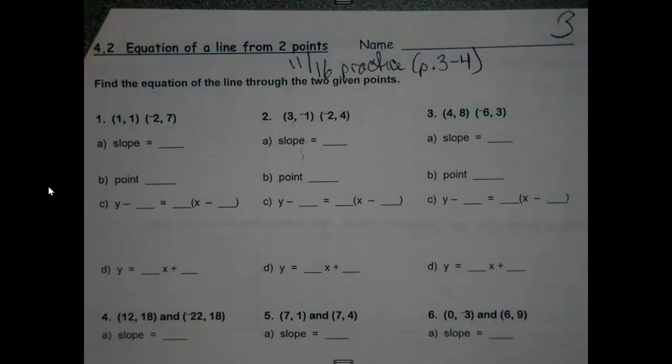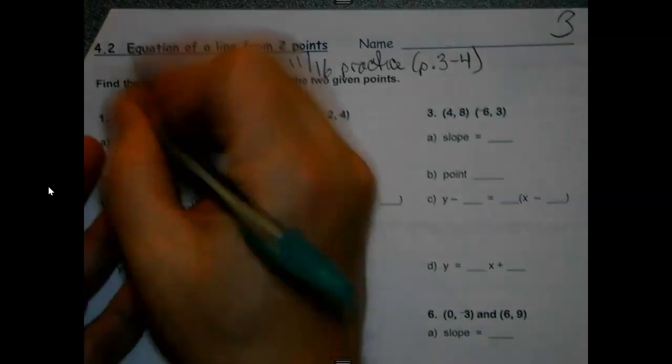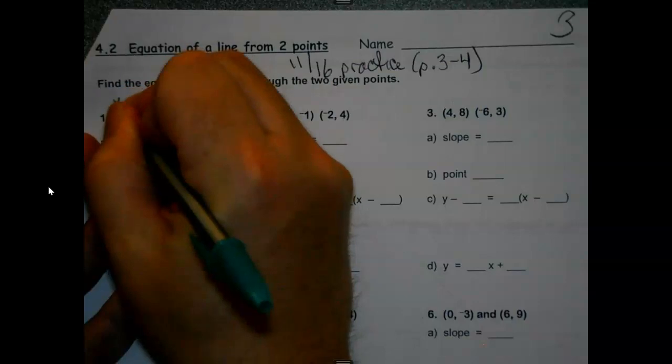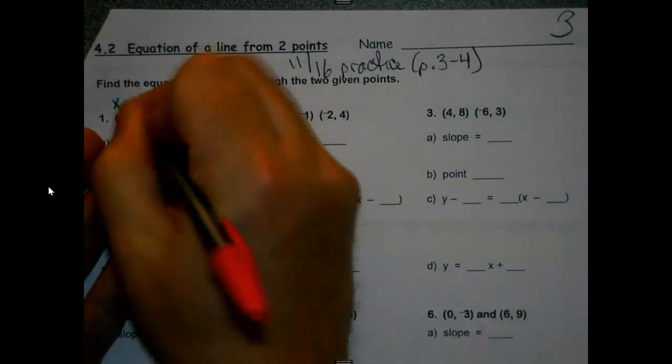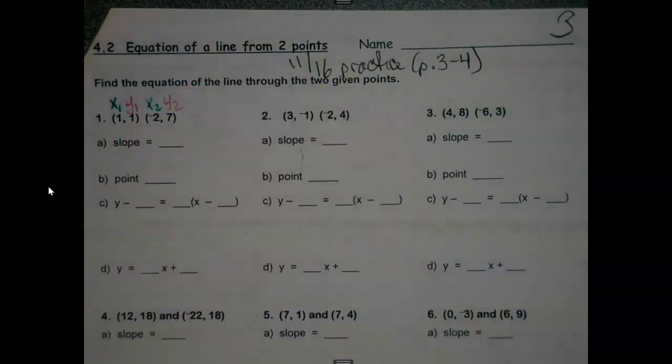If we start with the first one, good place as any to start. So I got my X's. I got my Y's. Grab one thing out of here quick while we're getting that jotted down and labeled.